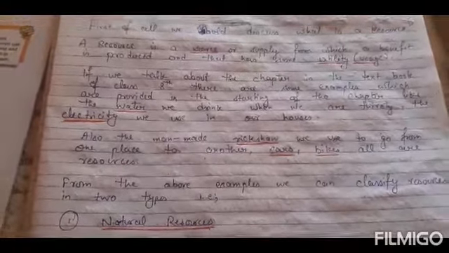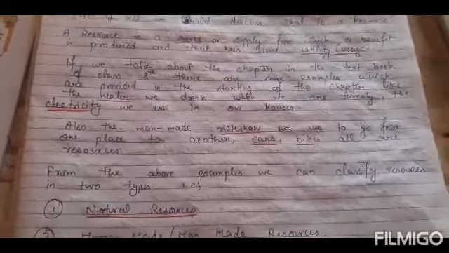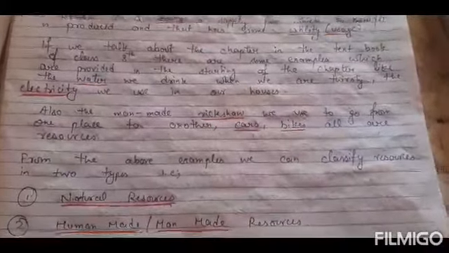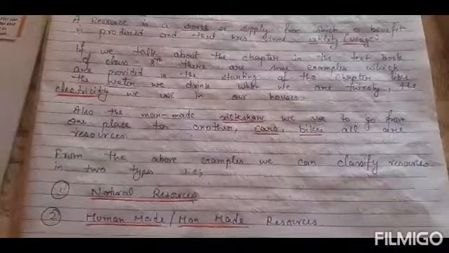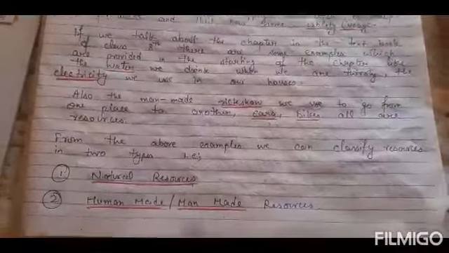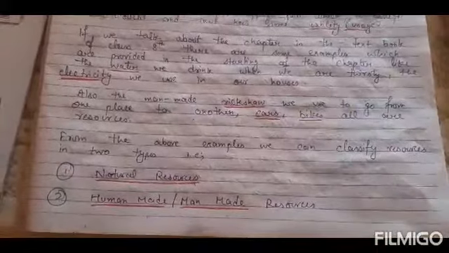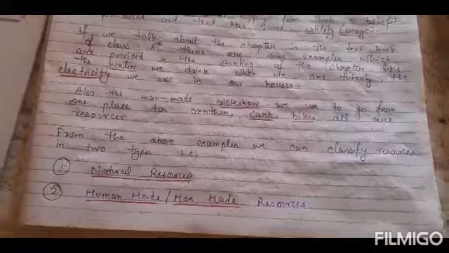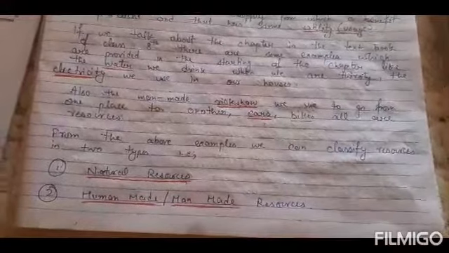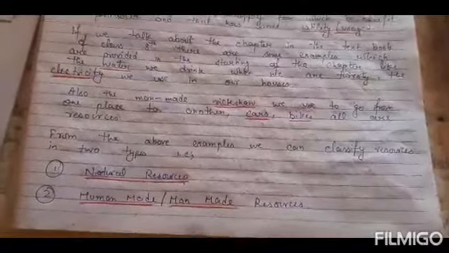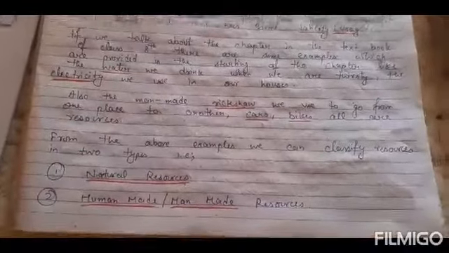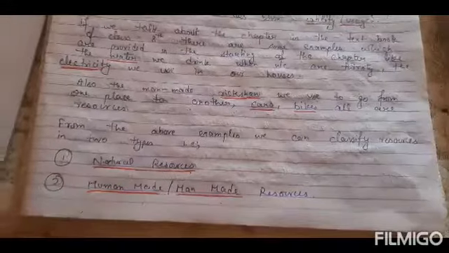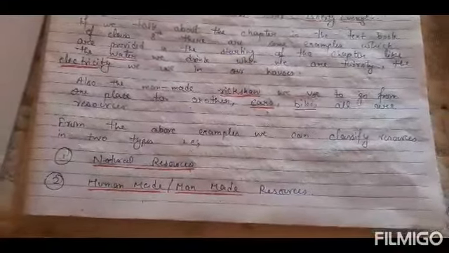Similarly, electricity, though it is a man-made resource, but it is very useful and essential to us because without electricity we cannot do most of the tasks in our homes. So from the above examples, we can also classify resources in two types, that is natural resource and human made or man made resources. Natural resources are those which we draw from the nature. जो resources हम nature से लेते हैं या जो resources हमें nature से मिलते हैं, those are natural resources. And the resources which are made by humans for their own usage are called human made resources or man made resources.